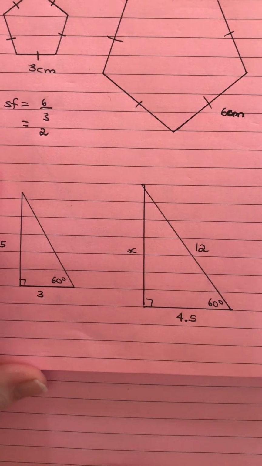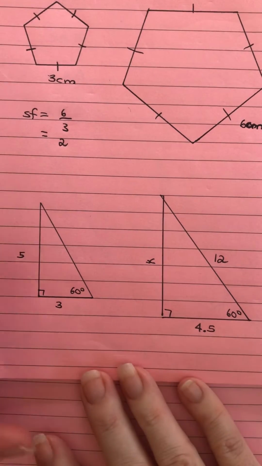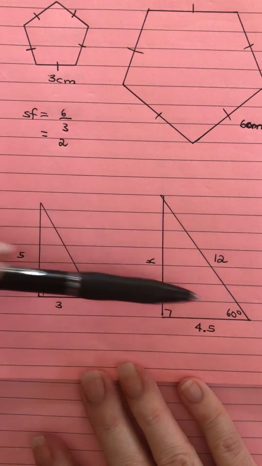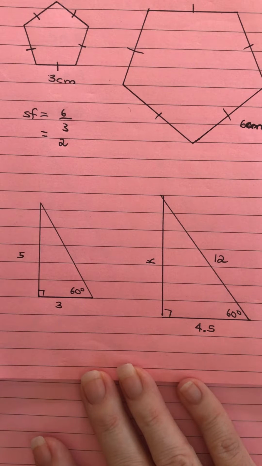In this one down here, what we need to first work out is what the scale factor is and then apply it. Generally, this type of question, you'll be told that it's a similar triangle, and you'll then be asked to work out the missing sides.